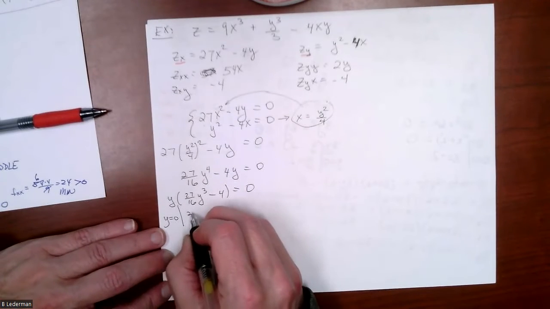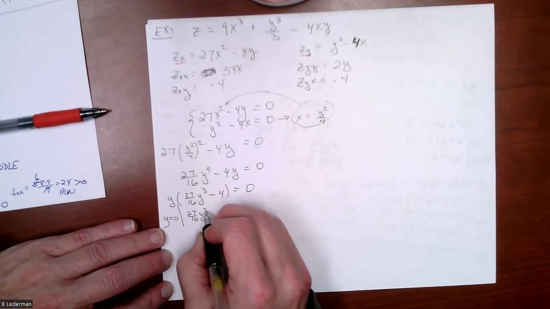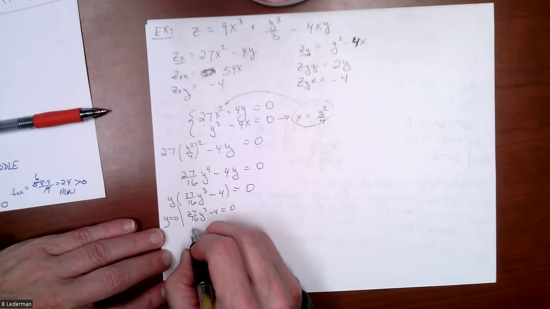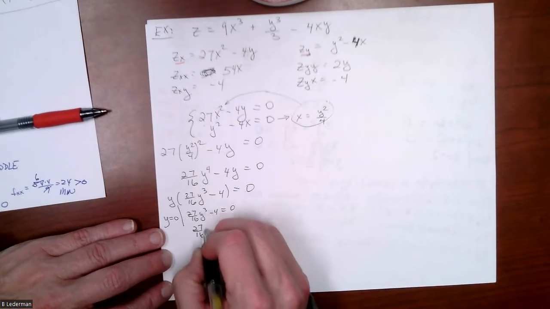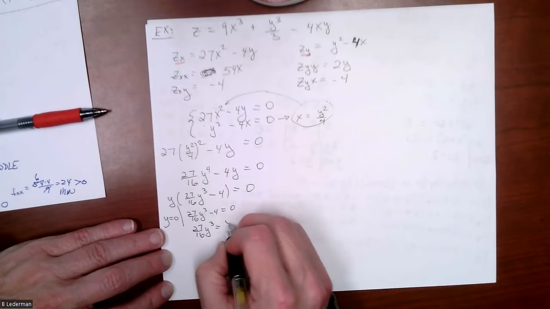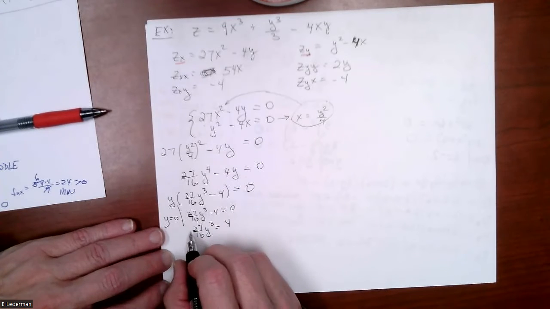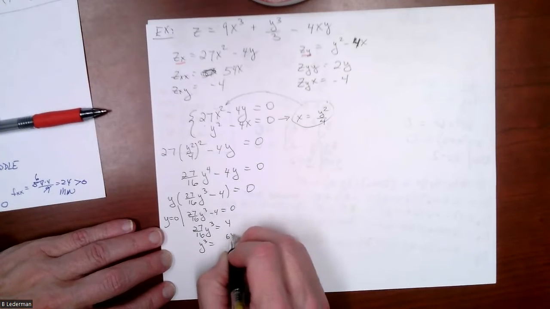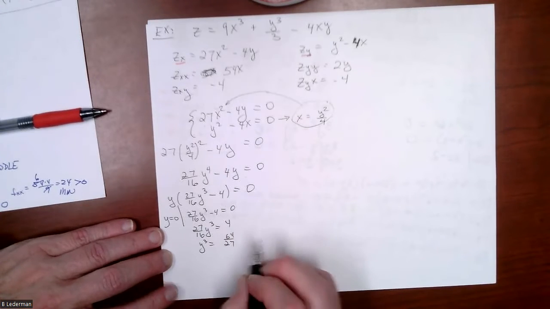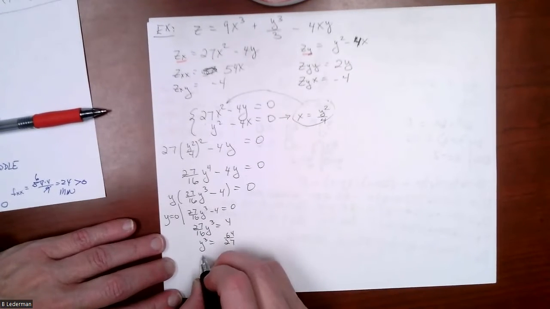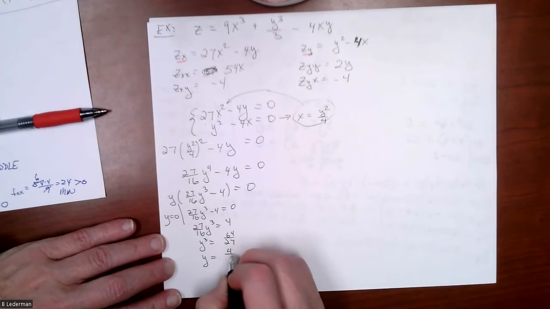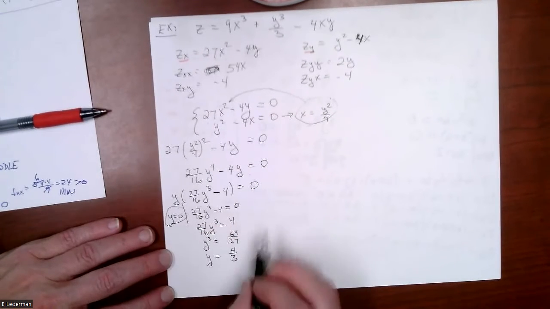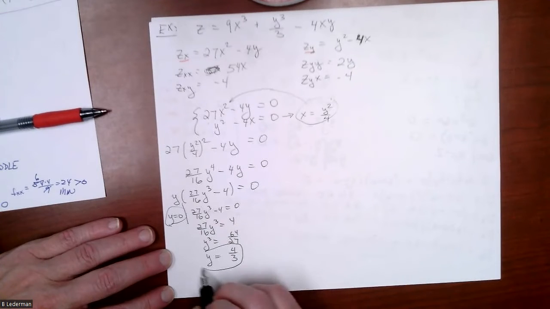This tells me 27 over 16 y cubed minus 4 equals 0, which means 27 over 16 y cubed equals 4. And then I multiply by the reciprocal. I get y cubed equals 64 over 27, which, by the way, is a perfect cube. So y is going to be equal to 4 over 3. So I have two possibilities now: y equals 0 or y equals 4 over 3.